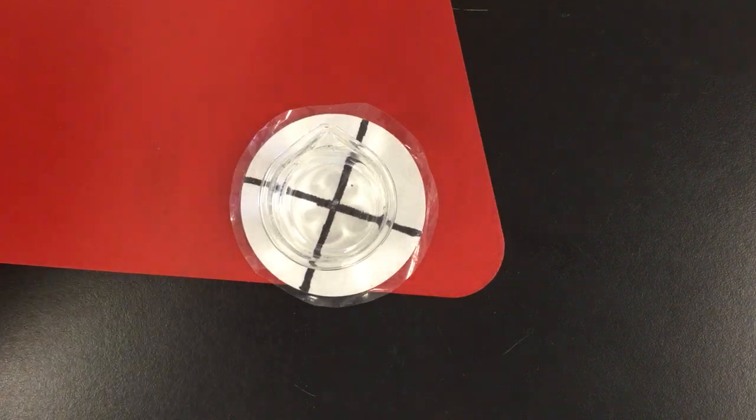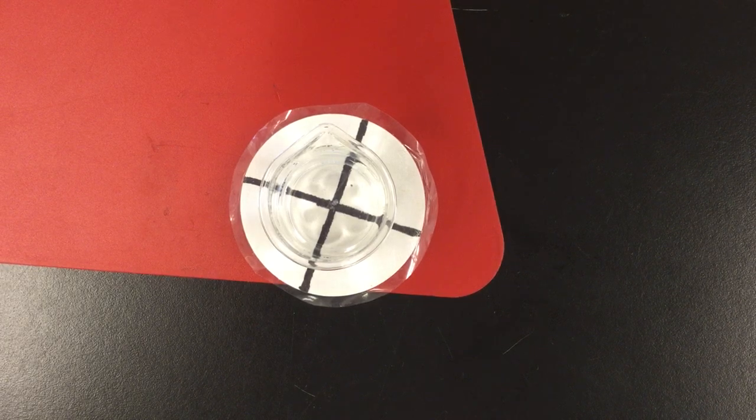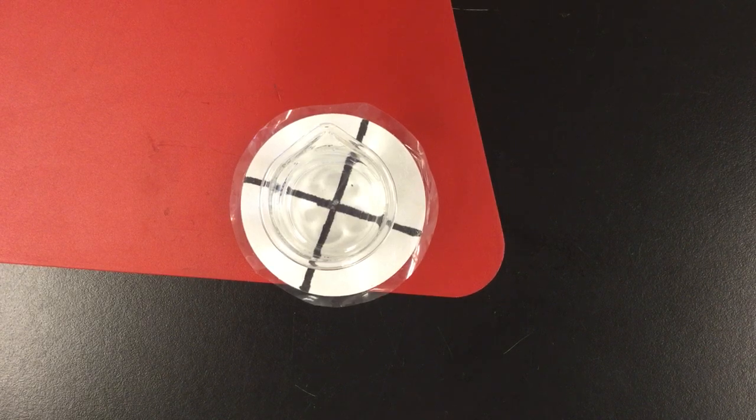So far we can still see through. And while that one's going, I'm going to go ahead and get started on setting up the second one.